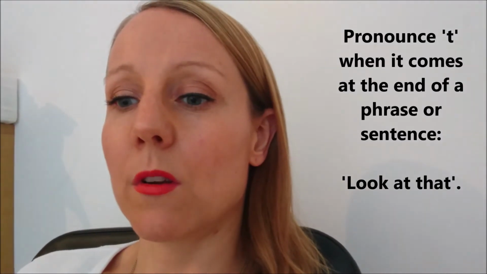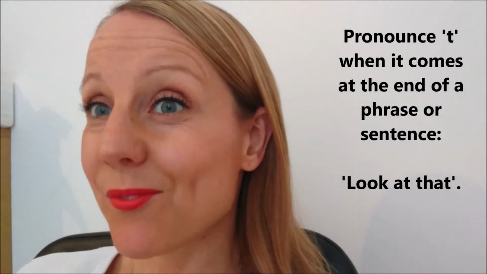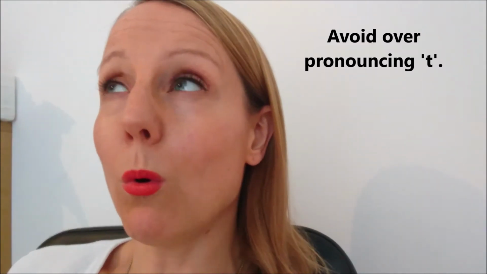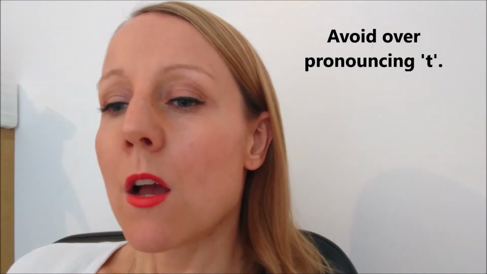So in the middle of a word when it comes before a vowel, and also at the end of an idea, the end of a sentence. So look at that. A really good place to start is pronouncing T's at the end of a sentence because it's clearly necessary. And that's what we call in speech and drama terms, having good diction. And I think it's this idea of having good diction that makes people overpronounce the T. They think, oh, I don't pronounce it enough, so I'll start pronouncing it all the time. So that's one error. When else?